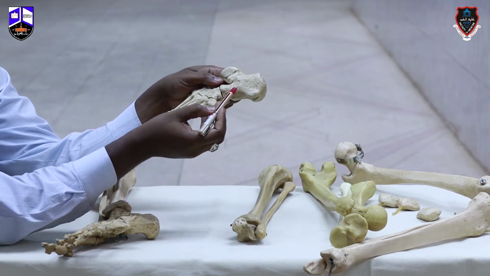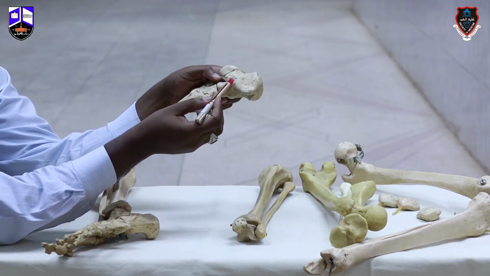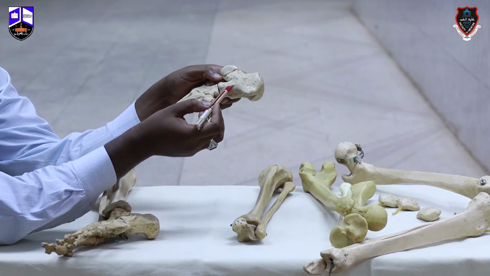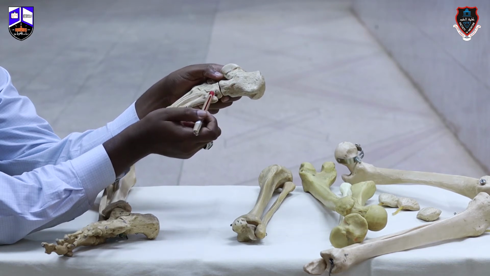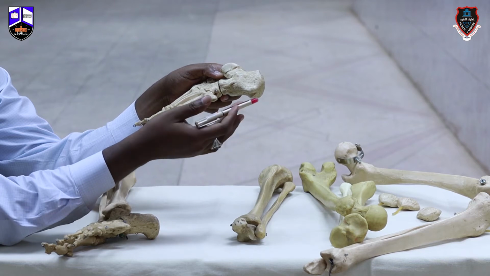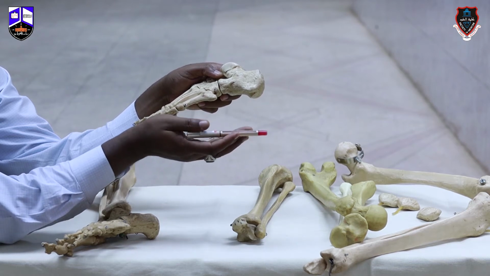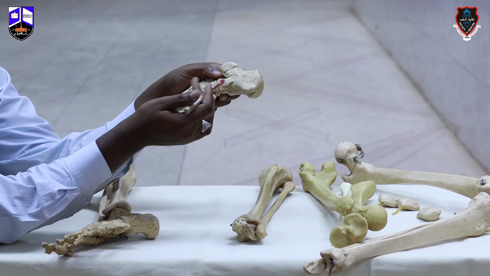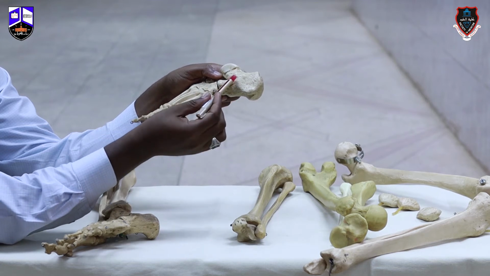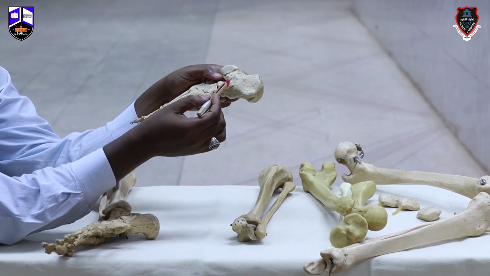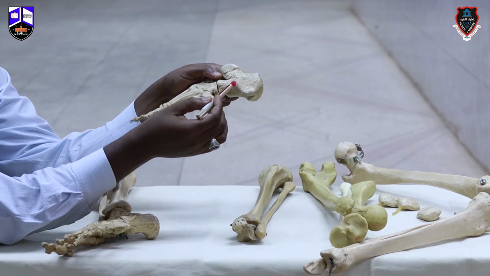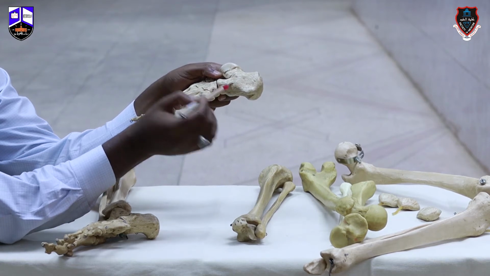On the lateral aspect, we have this projection. It is called the peroneal trochlea, and this trochlea will divide the tendons of the lateral compartment of the leg, which are the tendons of the peroneus longus and peroneus brevis. The peroneus brevis will pass above the trochlea, and the longus below this trochlea.